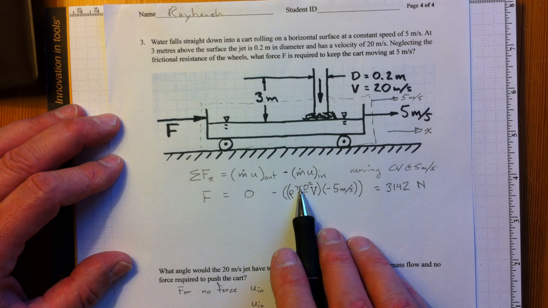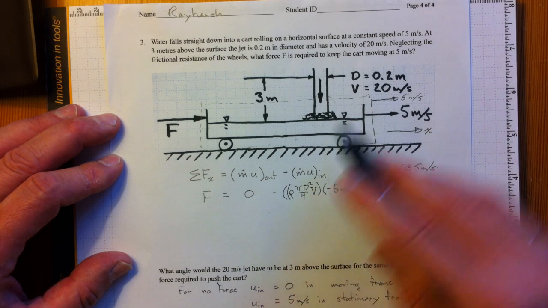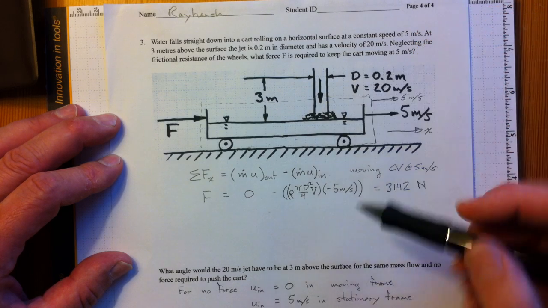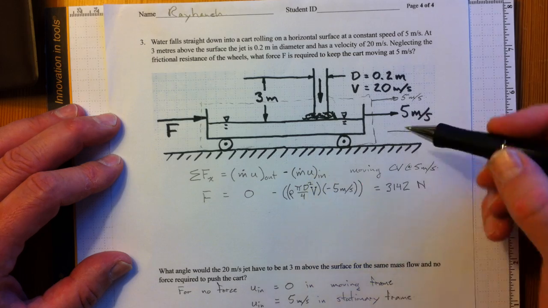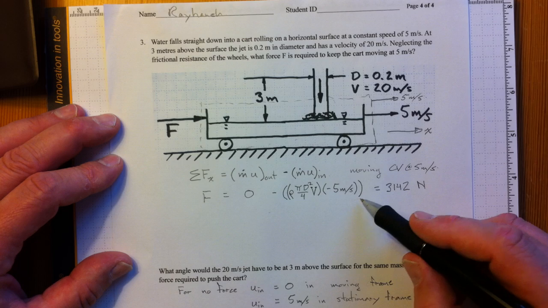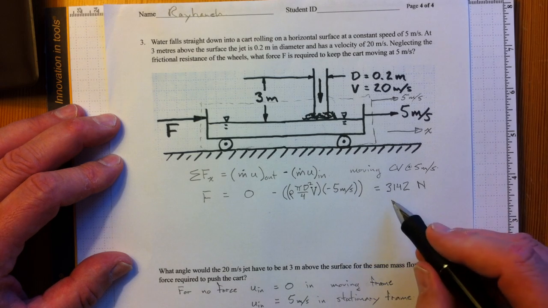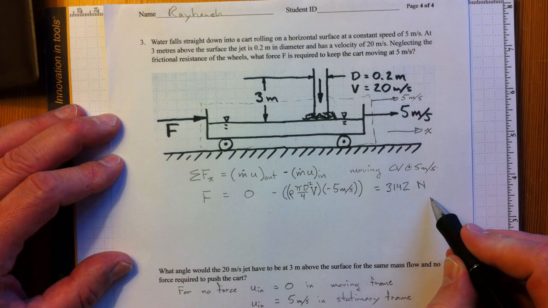It'll be rho density times pi d squared over 4 times area times the velocity at which it comes through, times the u component of velocity that it comes in with, and that's negative 5 meters per second in the x direction. And that gives an answer of 3,142 newtons.